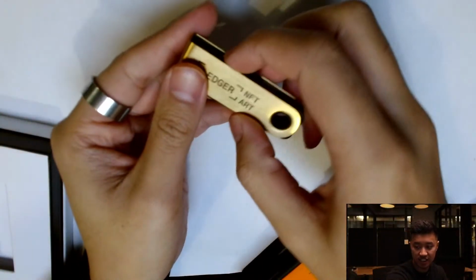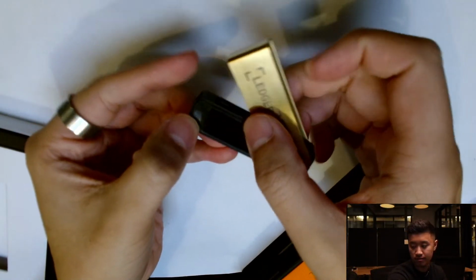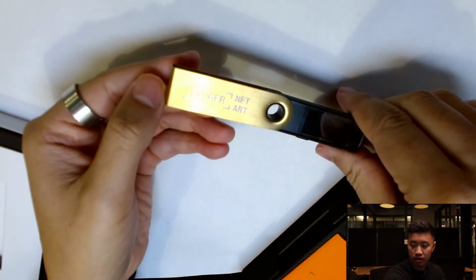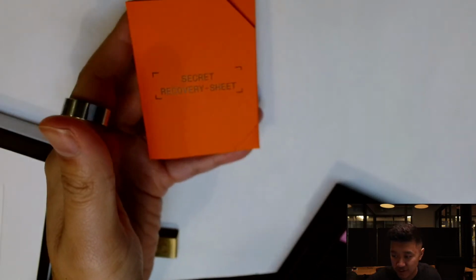So without further ado, let's get right into the unboxing. I already did a little sneak peek unboxing for you guys. Of course, we are doing the Nano S Plus special collab edition. You guys can see here, gold, pretty cool. Every device is going to come with this orange sheet, and this orange sheet is going to be very important for you guys.